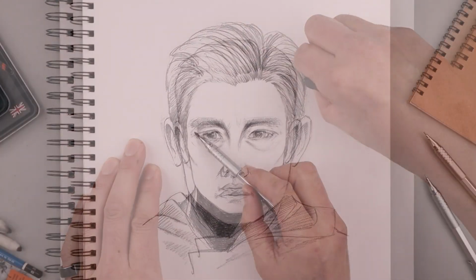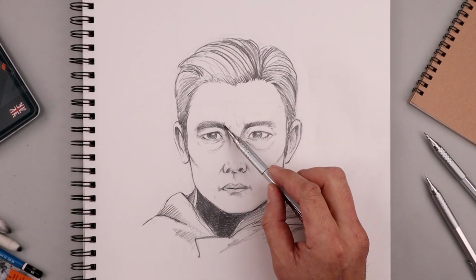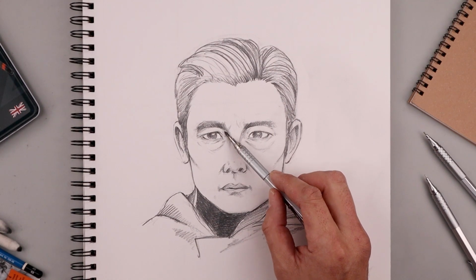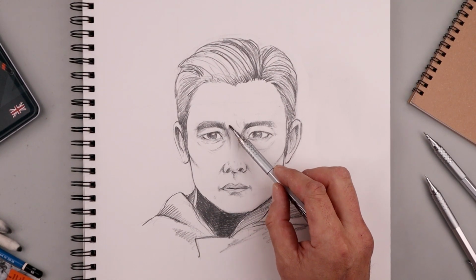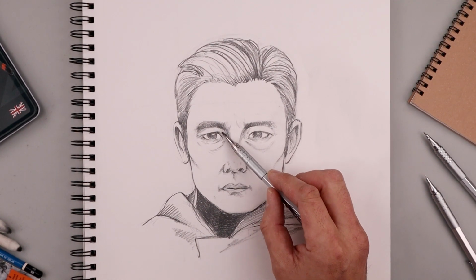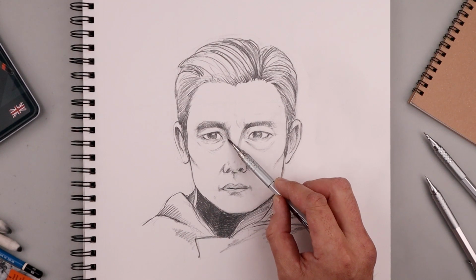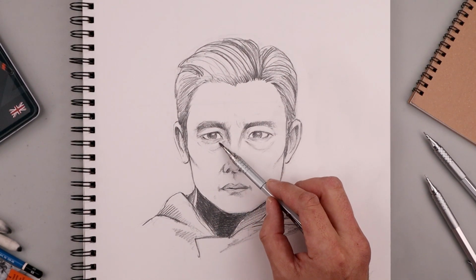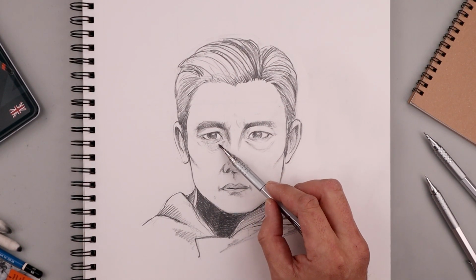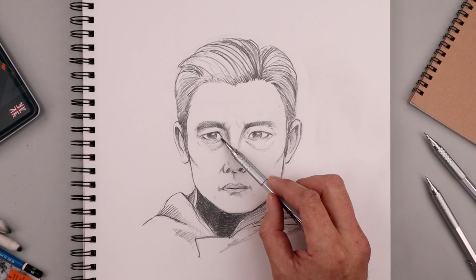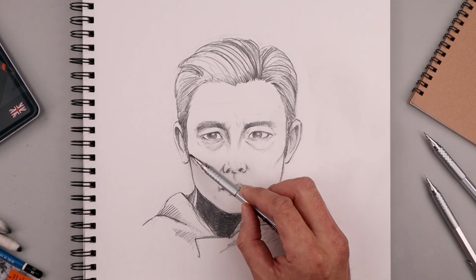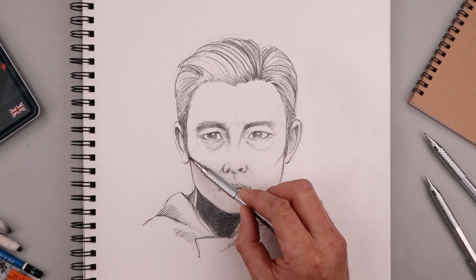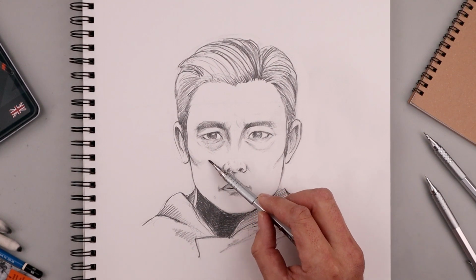And now I'm going to switch to the side edge of my 2mm pencil and start adding some subtle shadows. So again, we're going to start back at the eyes, just working our way around the eyelid and the dark circle underneath. I also want to enhance the cheekbones.